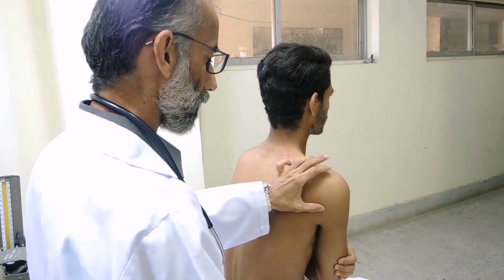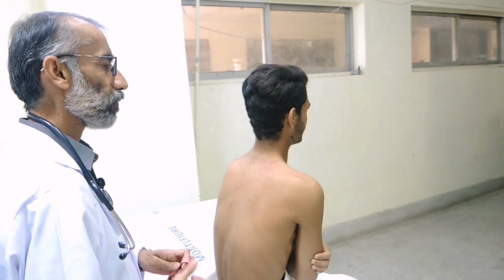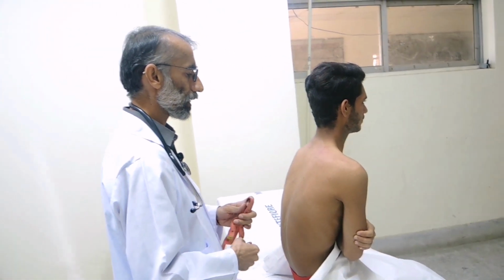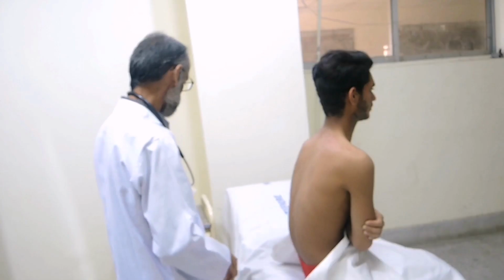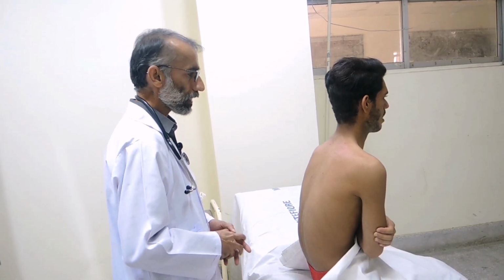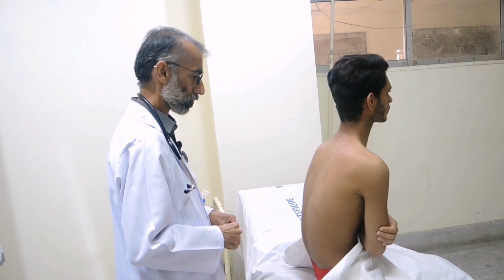The chest expansion is 2 to 5 centimeters. If it is less than 2 centimeters, it is abnormal. But remember, it is not a reliable sign for vital capacity. Chest expansion is reduced in case of COPD and bronchial asthma.